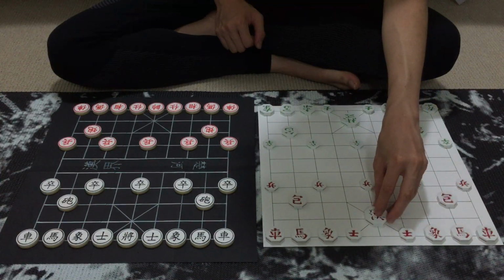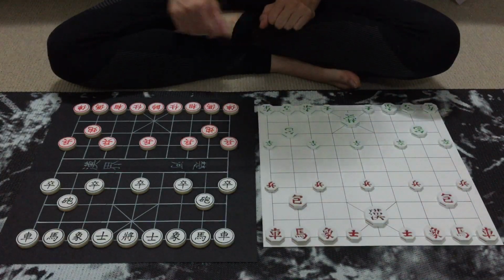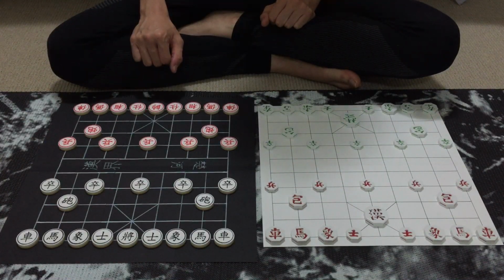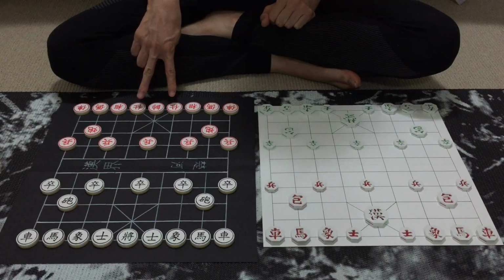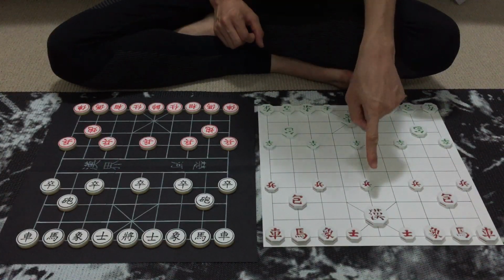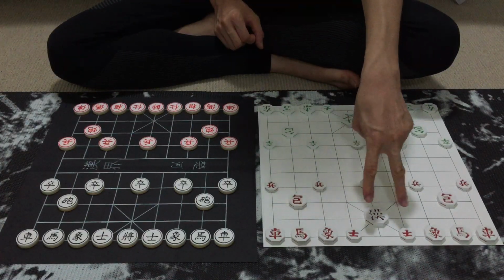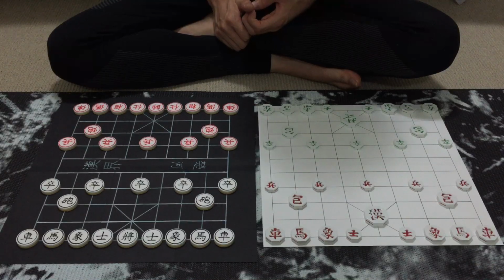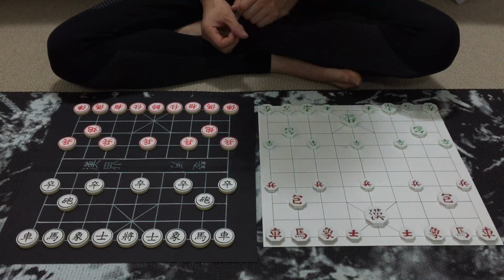So, the differences so far between Chinese and Korean chess: in Chinese chess, generals only move along the orthogonal lines, while advisors move along the diagonal lines only. But in Korean chess, both generals and advisors move the same way. So that's generals and advisors.